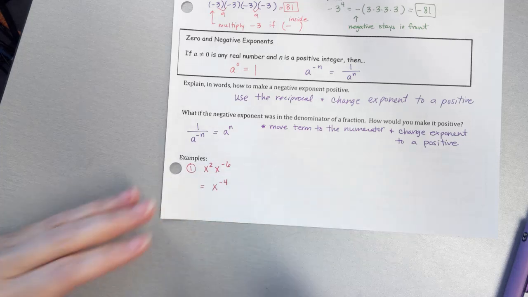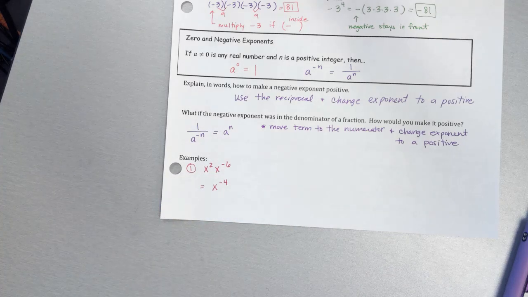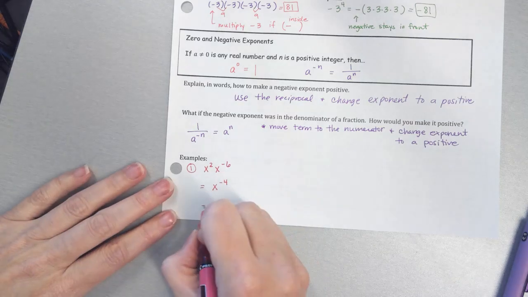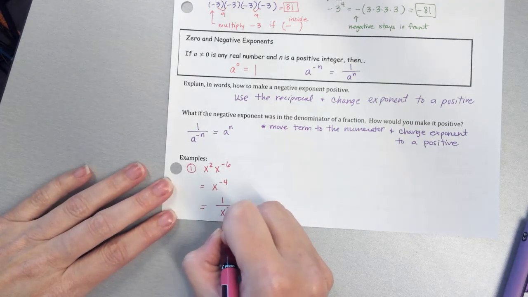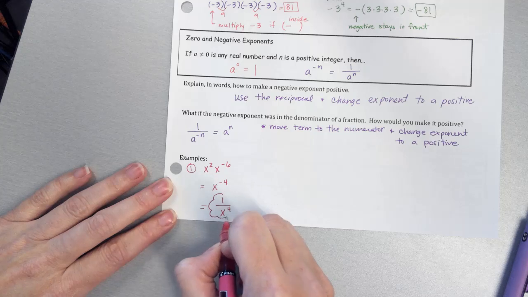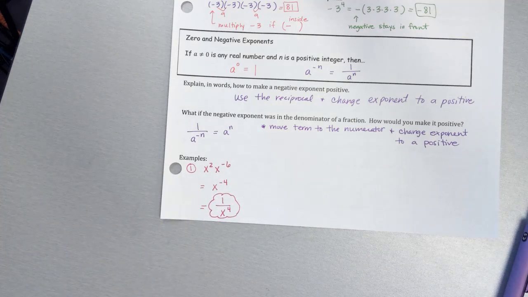You never, ever want to have a negative exponent in your final answer. So if we want to make that positive, we just have to put it over 1. So 1 over x to the 4th, this would be your final answer.